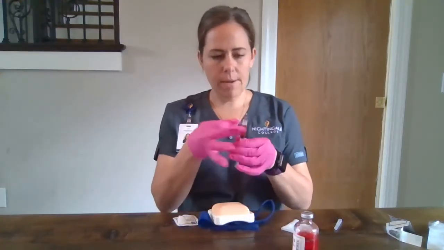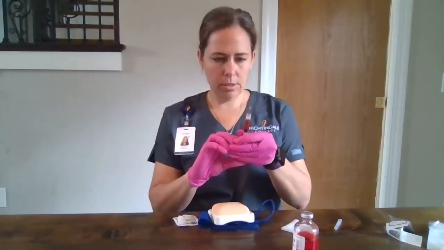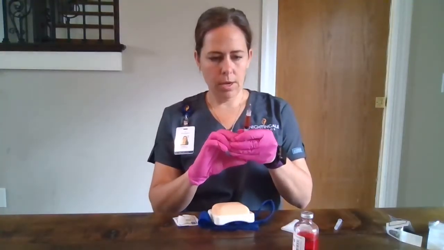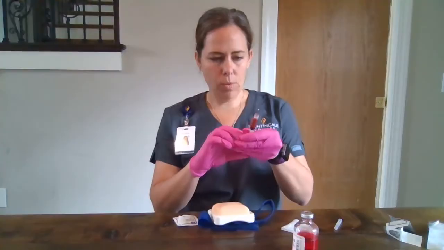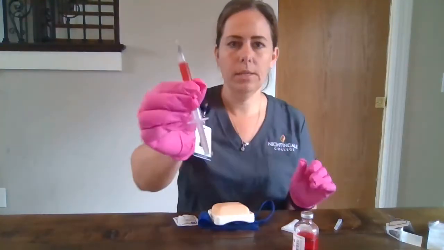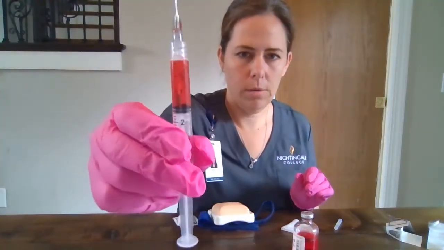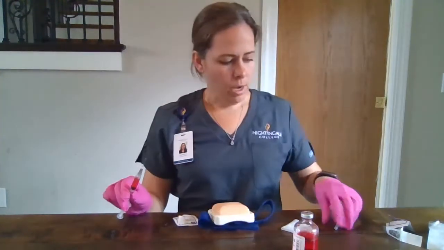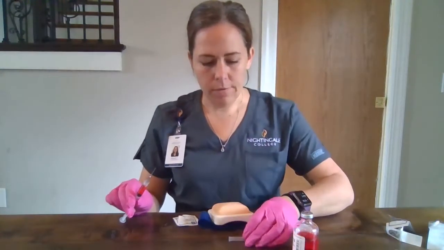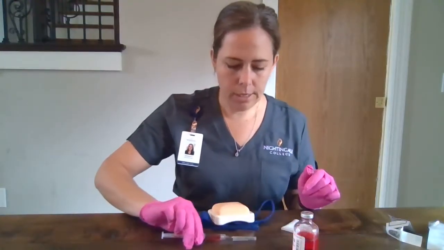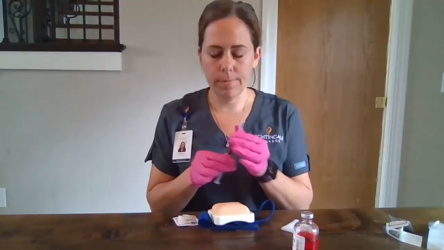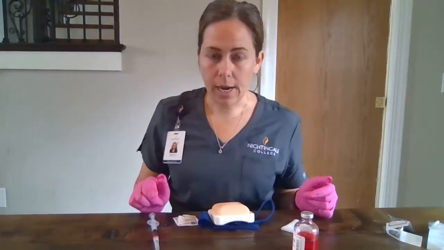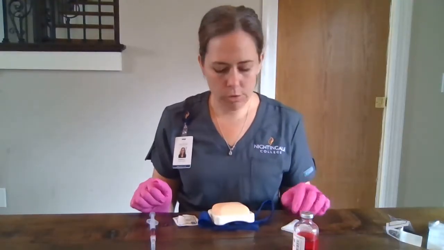All right, we're going to tap for any air bubbles and ensure that we are at our 1.5 mLs. So here is our 1.5 ml dose. We are going to safely recap our syringe, our needle. If we have withdrawn this away from the patient, then we will label it with our medication and our dosage.